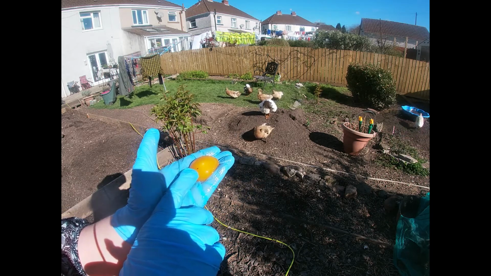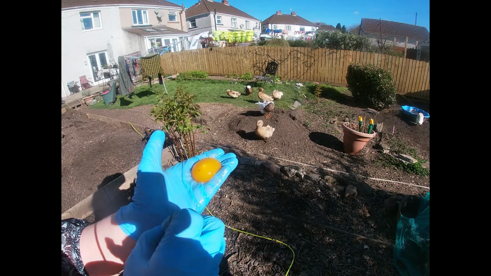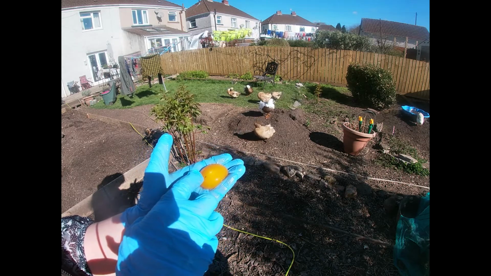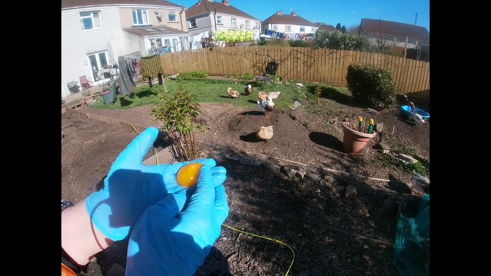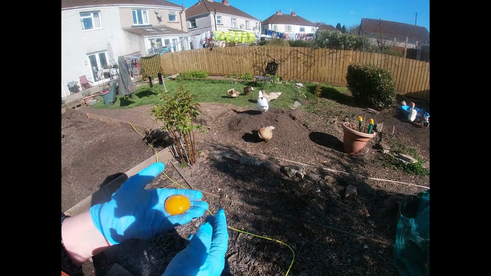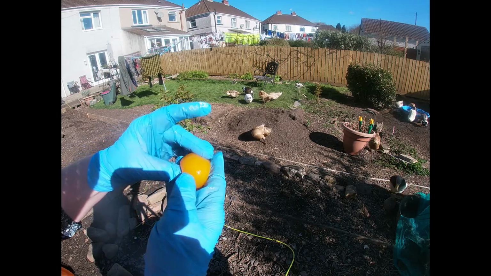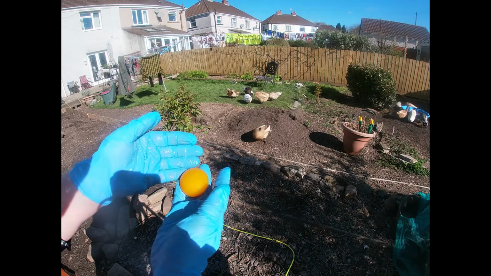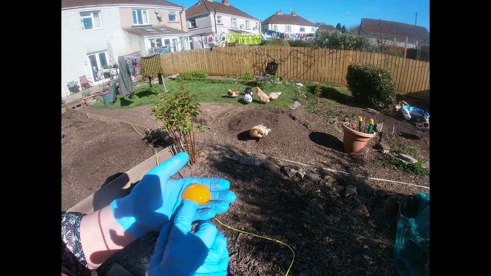And that little blood spot there is a remnant from the ovary, where when the ovary burst to let the egg yolk out, that's what that is. It's just a little bit of stuff from the ovary. There's another white dot there. I can't find the strands because I broke the egg, but there are strands there, I promise you. There's the remnants of a strand there, and there should be one there.